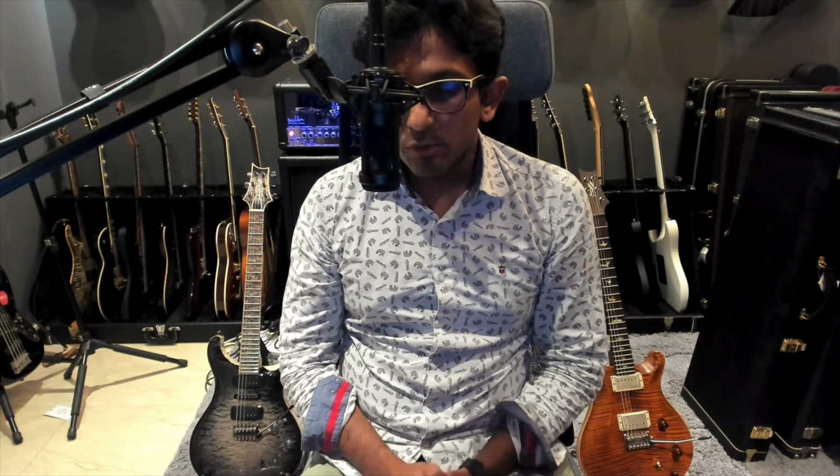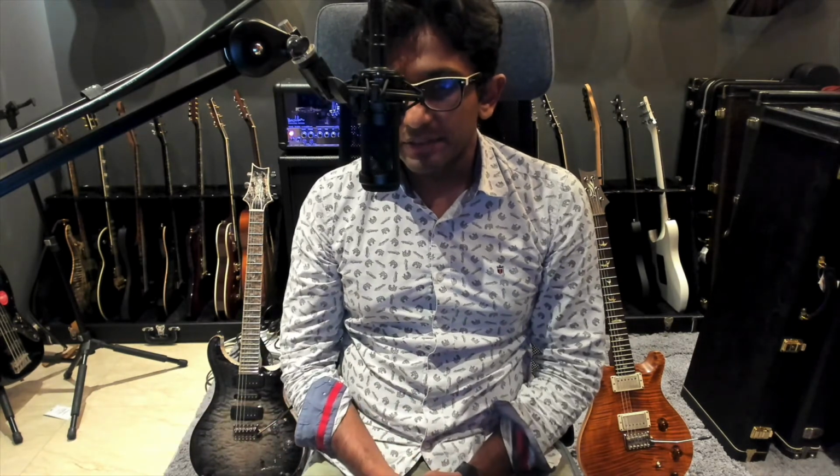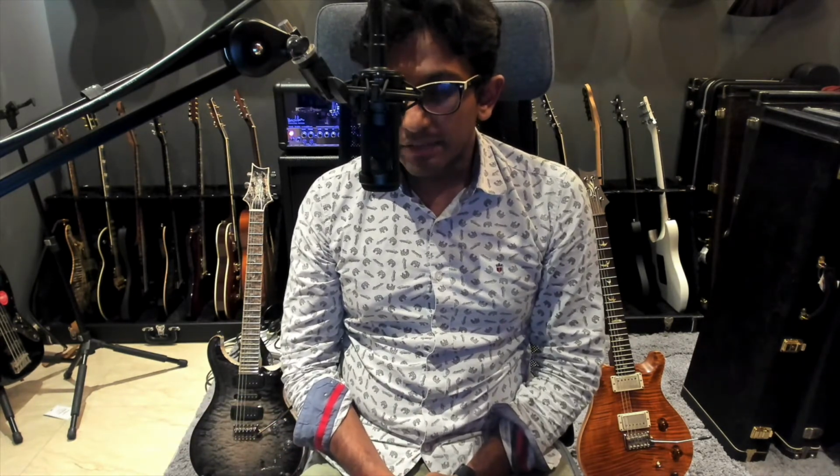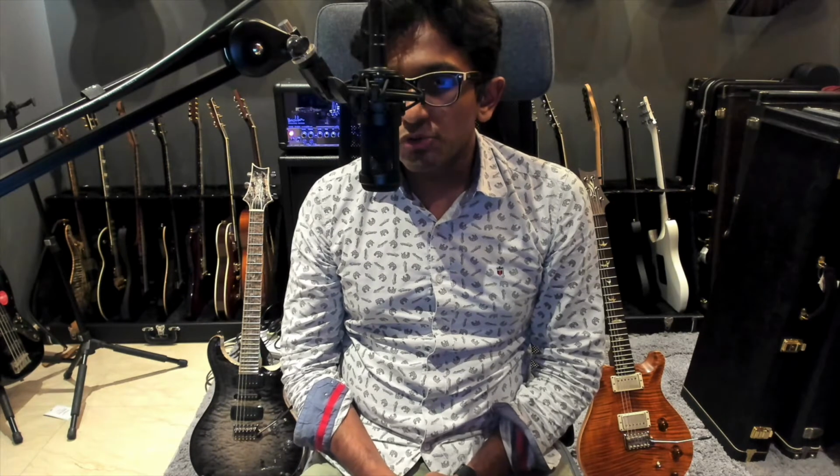Then, in terms of comparison, I'm going to get into my preference of which guitar I like better right at the end. But the other thing to note was the clean tone of the Modern Eagle 5 was exceptionally clear.